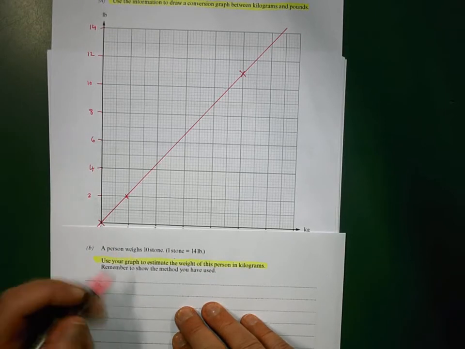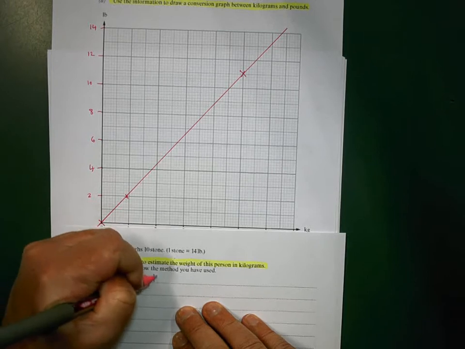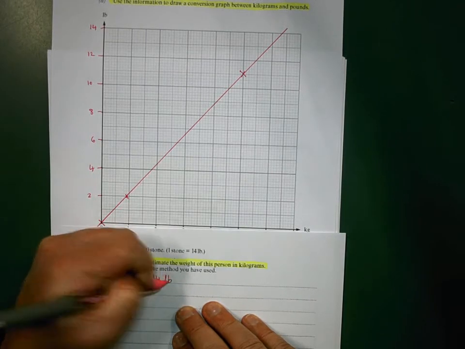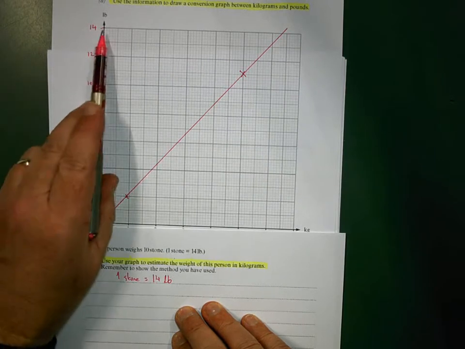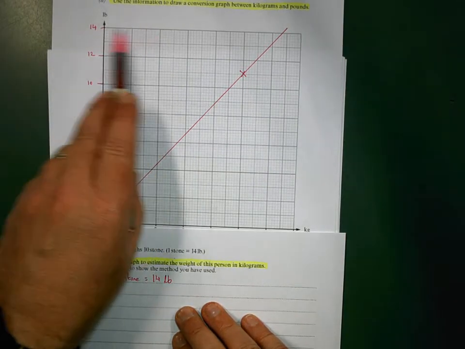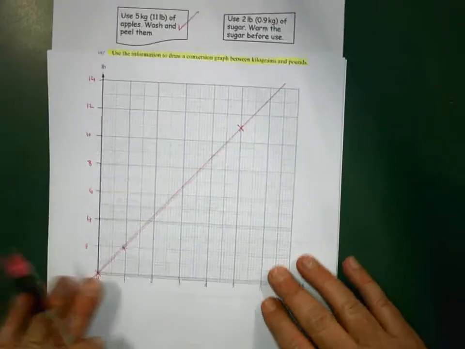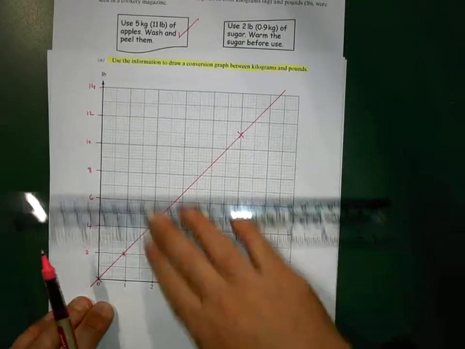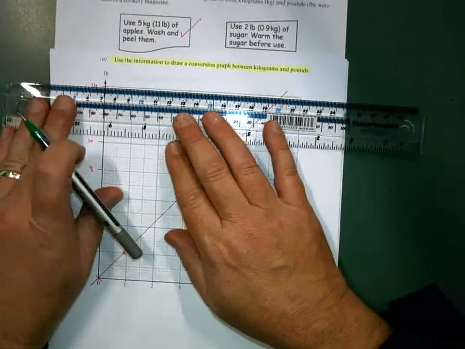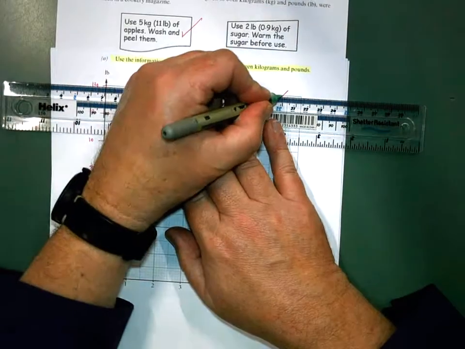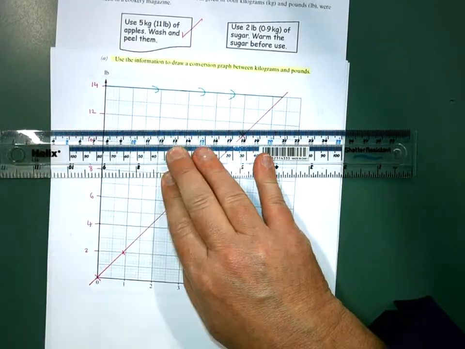So I know that 1 stone equals 14 pounds. And I can read that off the graph, because 14 pounds, if I read across to the graph, and it's always a good idea, I talk about this a lot, that whenever you're reading off a graph, to draw on the graph to show what you're doing.